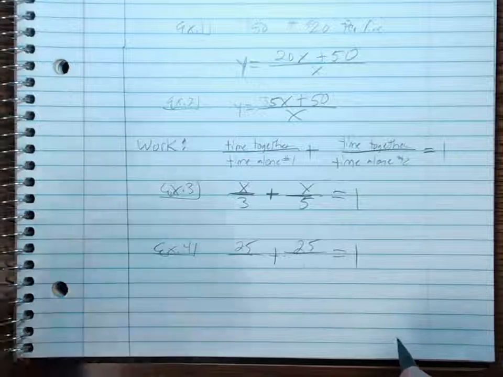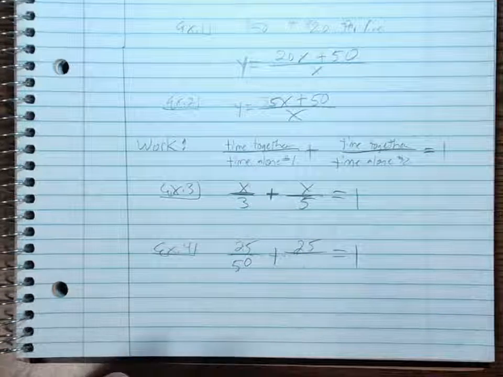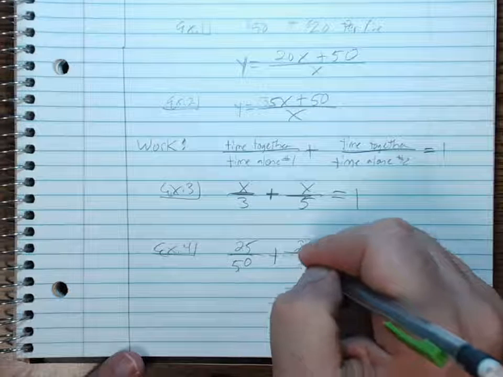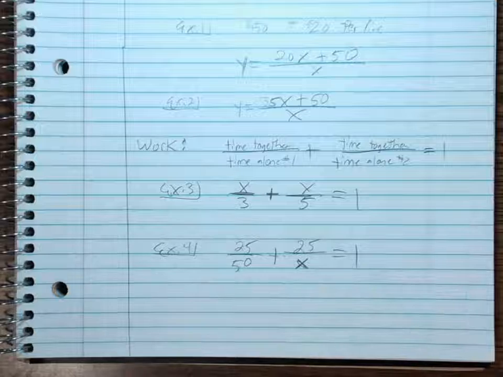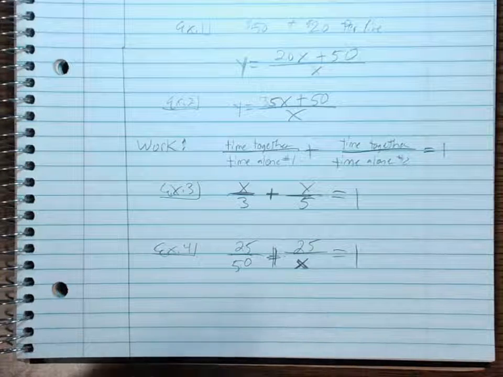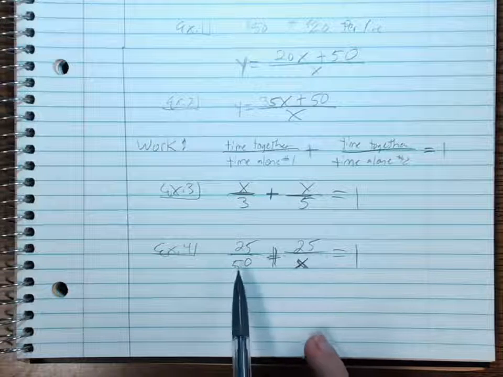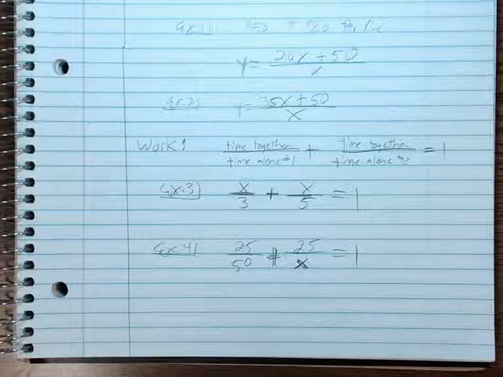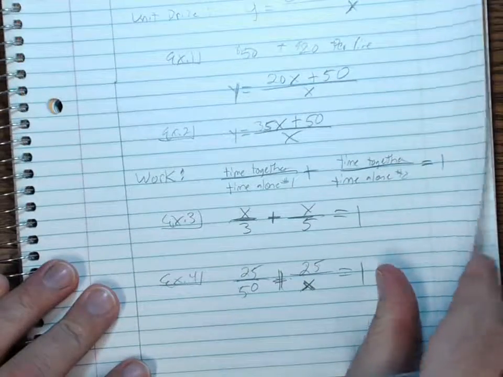One of them, Raquel, can pack the bags in 50 minutes, so that'll go on the bottom of one of the fractions. We don't know how long it takes the other person, Anika, so we're going to put an X there. So in my mind, it goes pretty much like this: together is on top and then separate and separate on the bottom, and it always equals 1. And remember, you're not solving it, so you don't have to worry about coming up with a common denominator or anything like that.